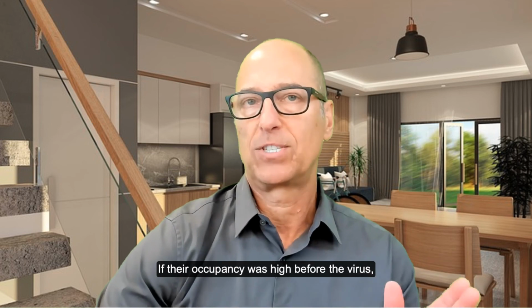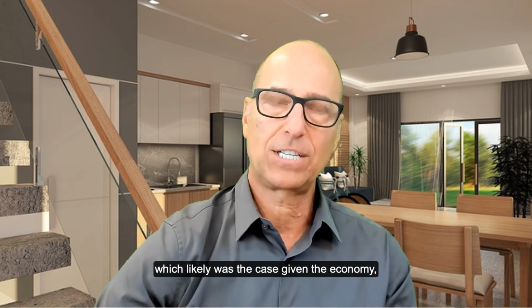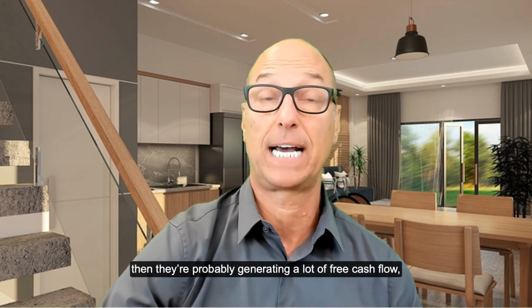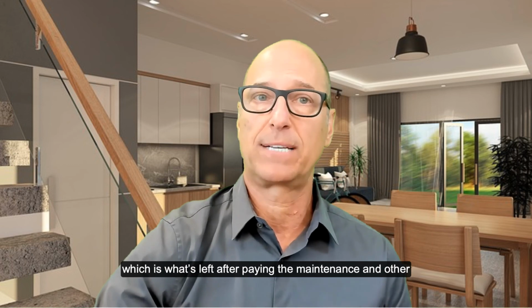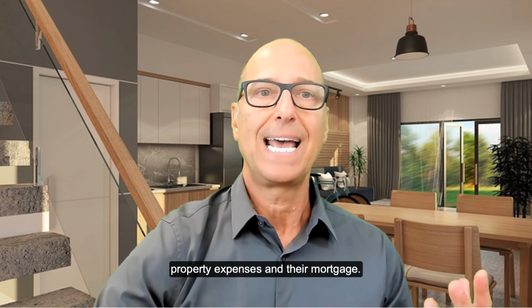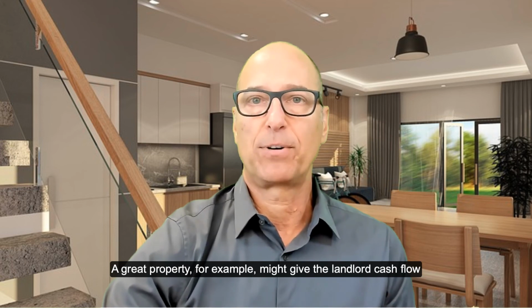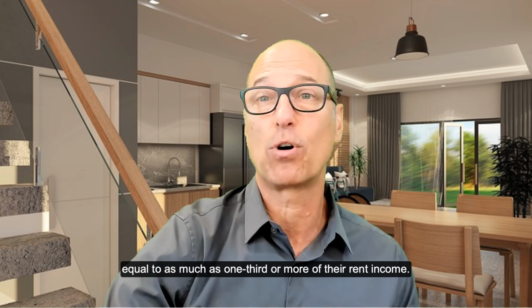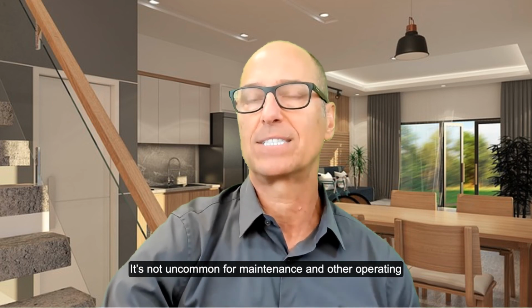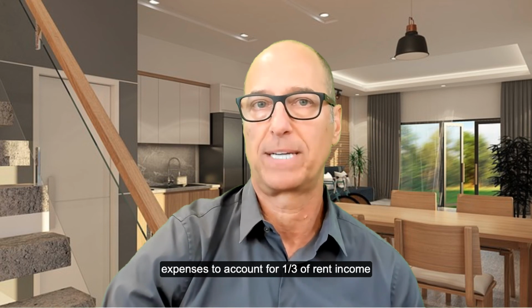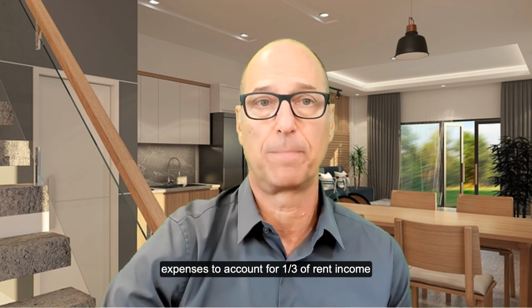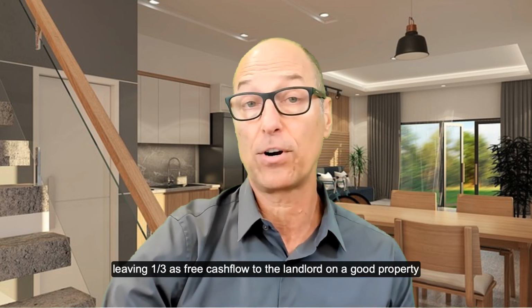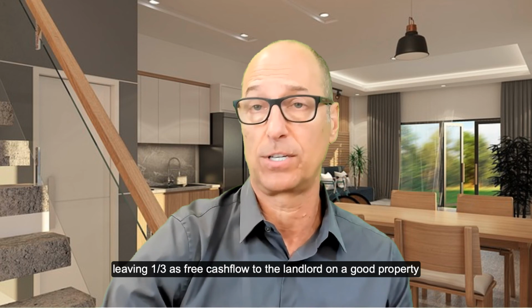If their occupancy was high before the virus, which likely was the case given the economy, then they're probably generating a lot of free cash flow, which is what's left after paying the maintenance and other property expenses and their mortgage. A great property, for example, might give the landlord cash flow equal to as much as 1/3 or more of their rent income. It's not uncommon for maintenance and other operating expenses to account for 1/3 of their rent income and their mortgage to account for another third of their rent income, leaving 1/3 as free cash flow to the landlord on a good property.